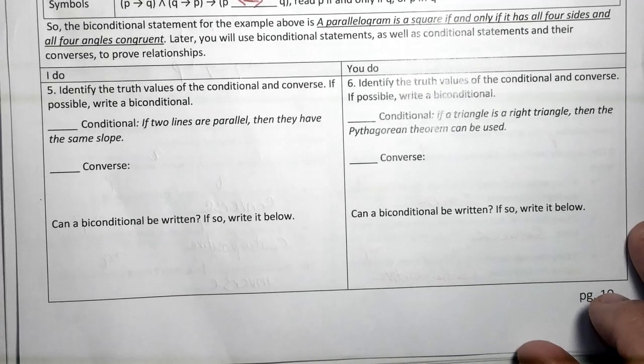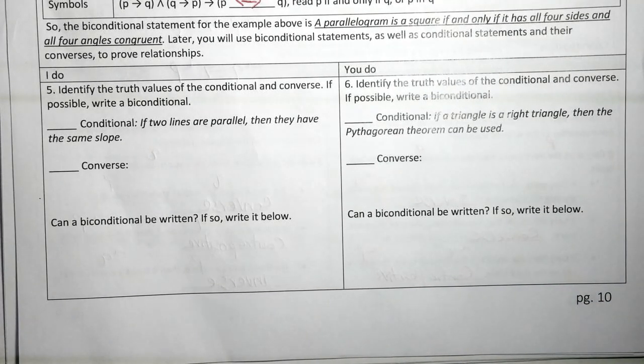Down so we can fit the bottom of the page in here. Okay, bottom of page 10.